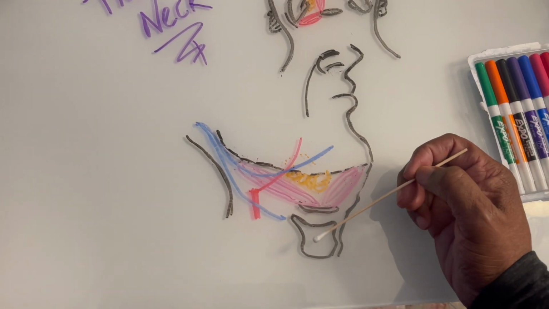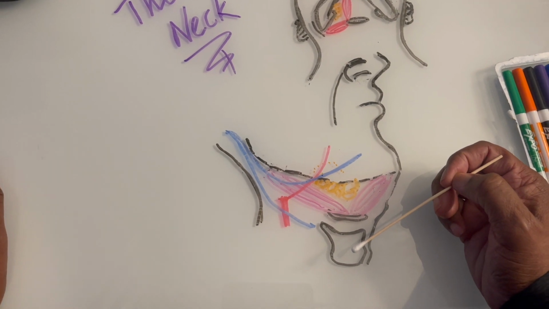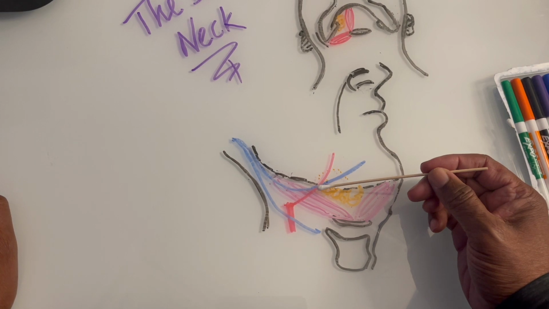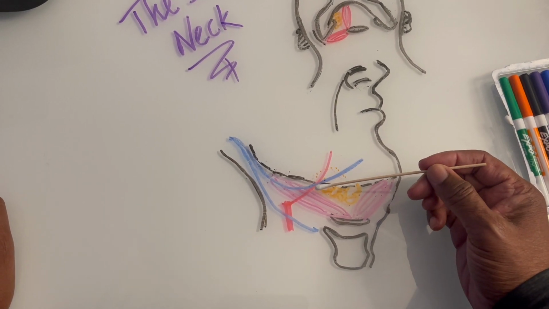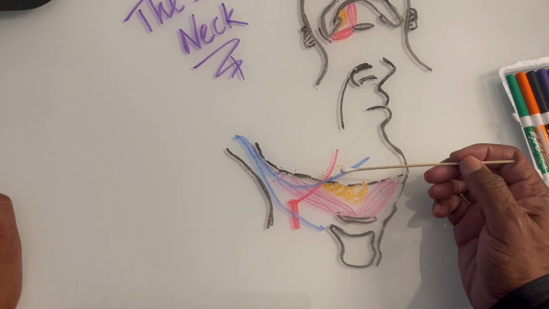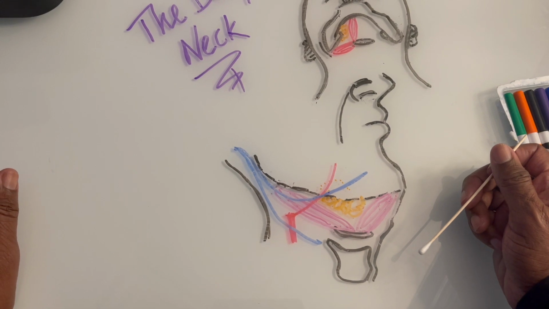It'd probably be more discussed in my second video when we're talking about the middle layer, or the second layer, which involves the platysma. But also in this particular deep layer, you can encounter the marginal mandibular branch, and that's the feared branch. Why is it the feared branch?